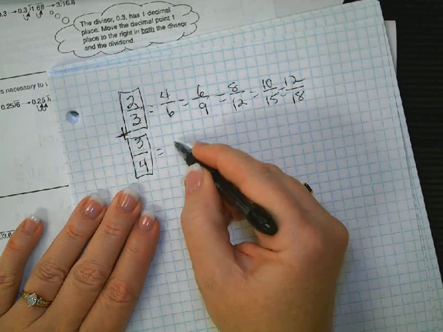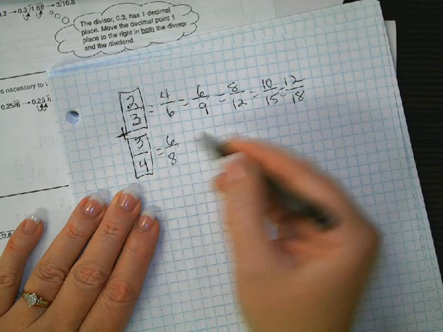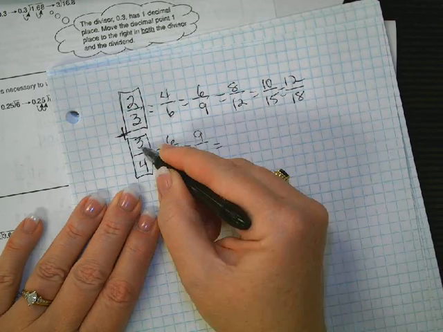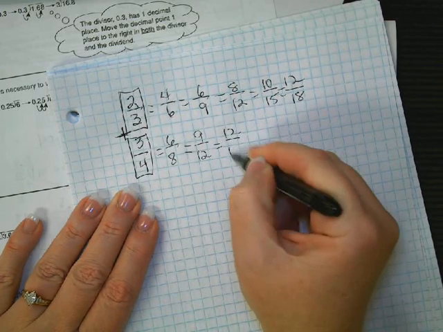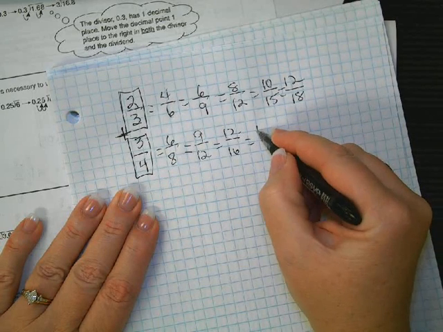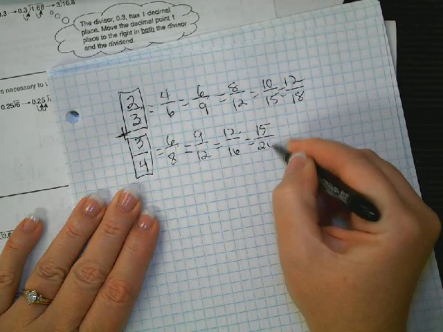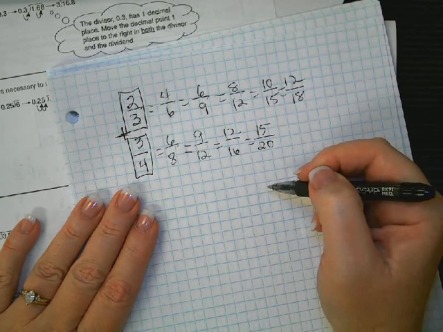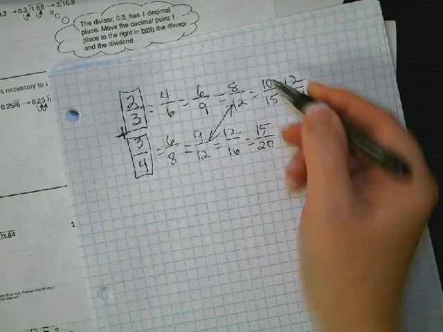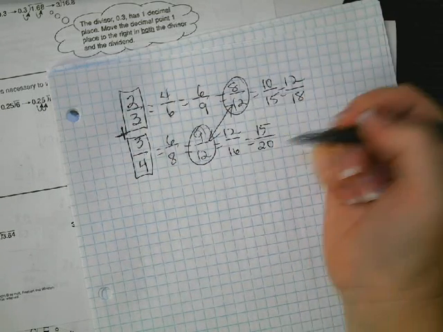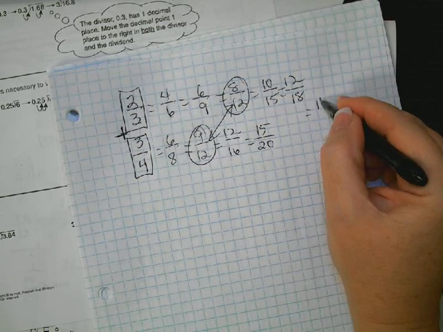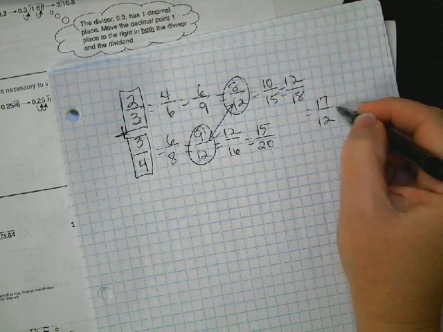All right, if I multiply top and bottom by 2, I'm going to get 6/8. If I multiply them by 3, I'm going to get 9/12. If I multiply by 4, I'm going to get 12/16. If I multiply by 5, I'm going to get 15/20. But you know what? I've already noticed that I've matched up a denominator right here. So I'm going to add these, 8/12 and 9/12, and that totals 17/12.